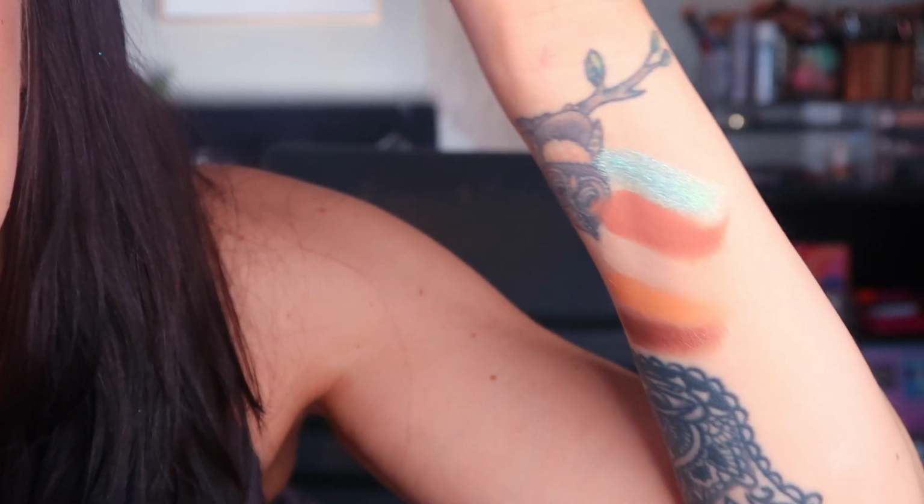Although, again, I feel like you could make a separate palette with all of the shades that are currently, let me see if I can focus on this. I chose the worst way to swatch all these.